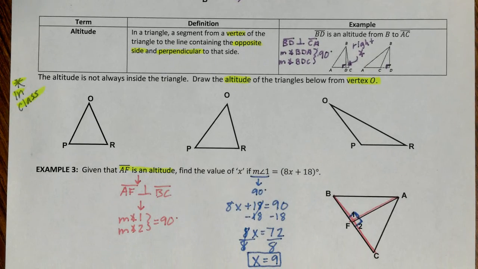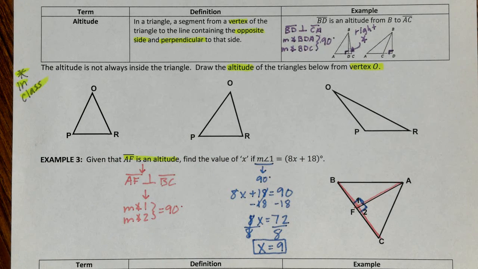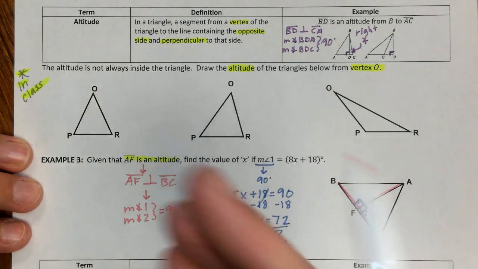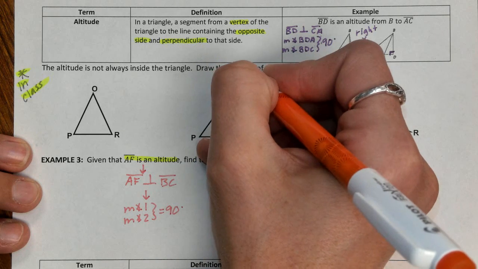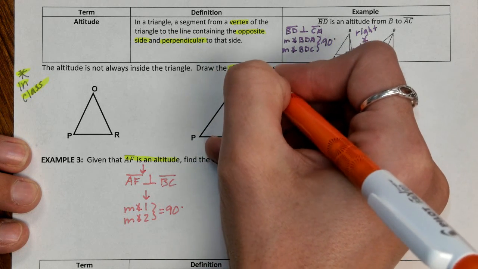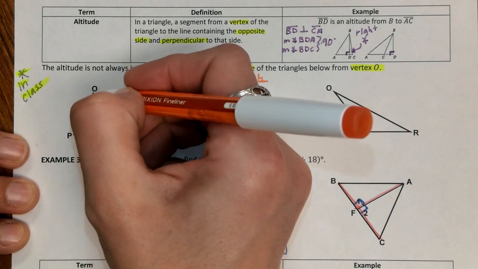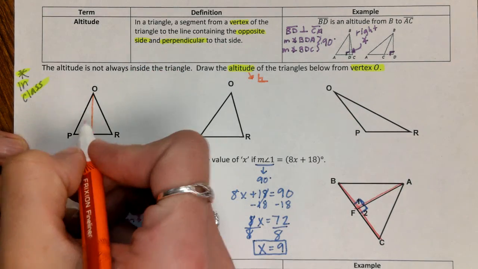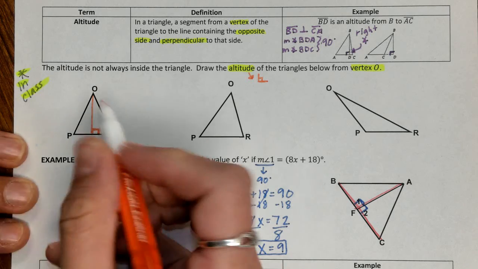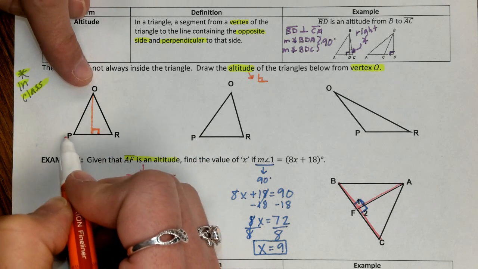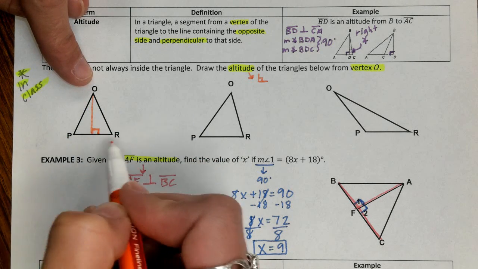Now with the next section, what we wanted to do was, starting from vertex O, draw the altitude or the height of the triangle. Remembering that the height is not always inside of the triangle. So here with point O, our goal with altitude is that we want a right angle. We want it to be perpendicular. Okay? So we start at point O on the first triangle and we just want to go straight down, creating a 90-degree angle. So therefore, we have now drawn an altitude that is perpendicular with side PR, or segment PR.